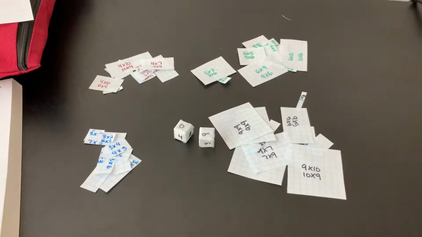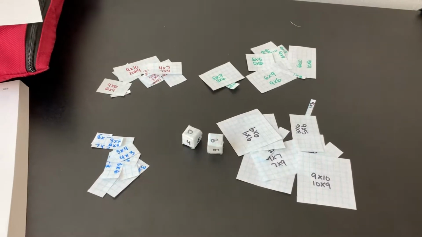Hello, today I'm going to demonstrate activity 915. It is called Strive to Derive.